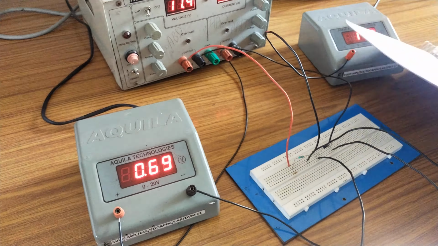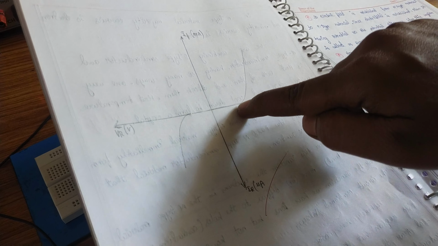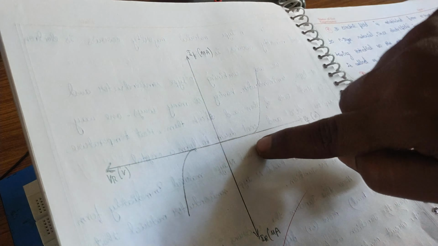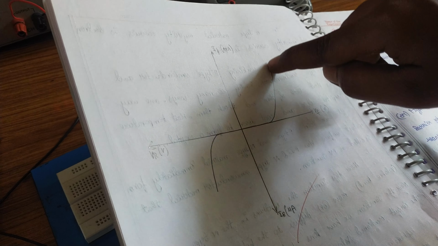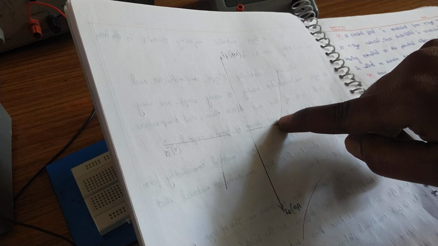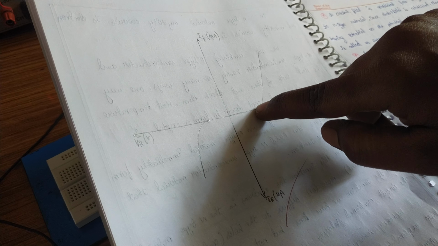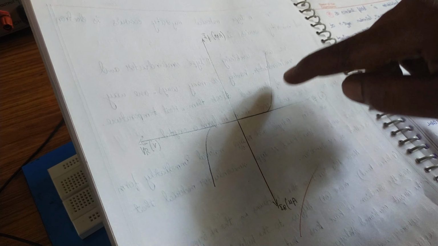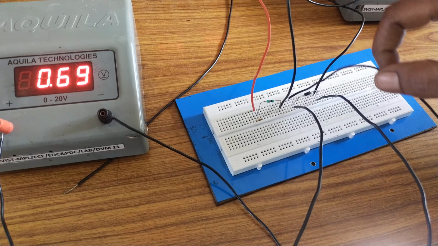The diode characteristics in forward bias, how are the characteristics? The forward bias characteristics are like this. The current increases in forward bias as the voltage applied across the diode increases, while Vf, the forward voltage of the diode, stays constant. That means the diode conducts in the positive direction only, forward bias only.